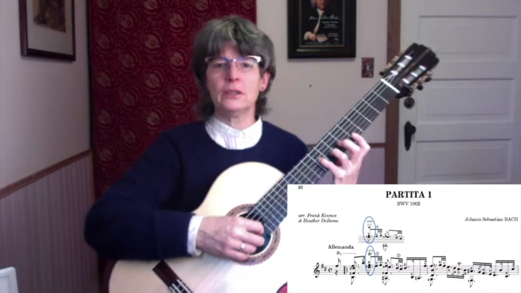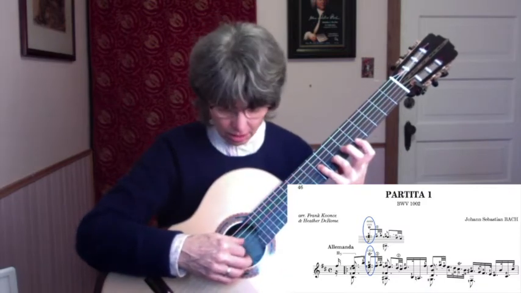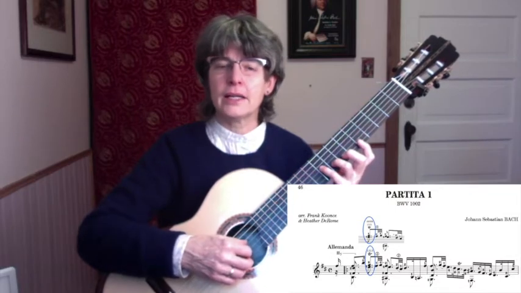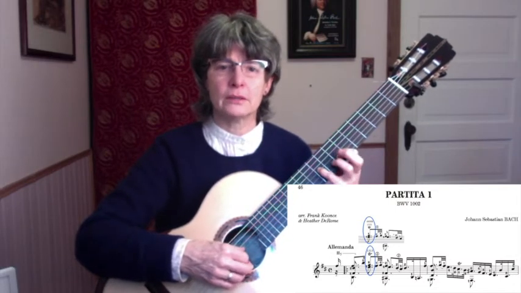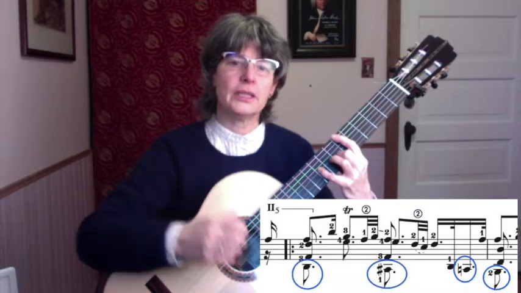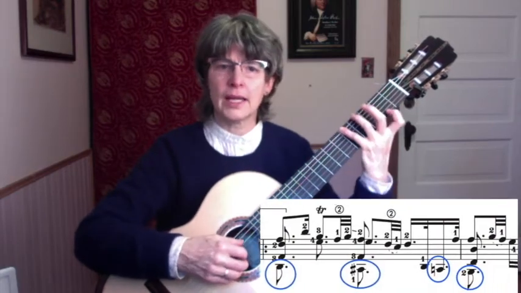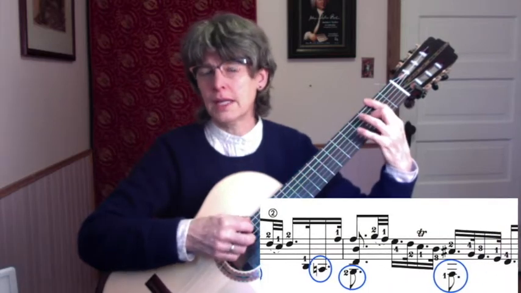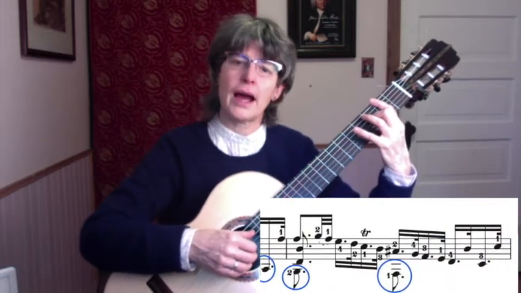For the ornament here, you can play i, m, p, a, i, and it's easy to get it fast and smooth like that. So now our bass line's gone B to A sharp, to A, G, to F sharp. This F sharp is our lowest note.